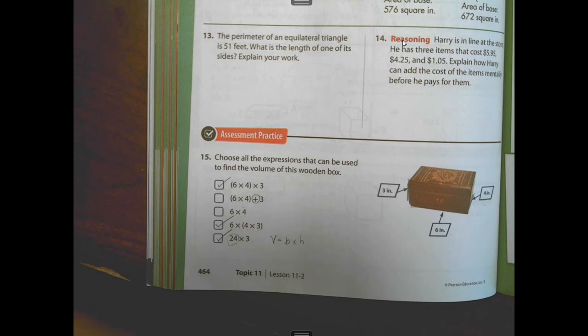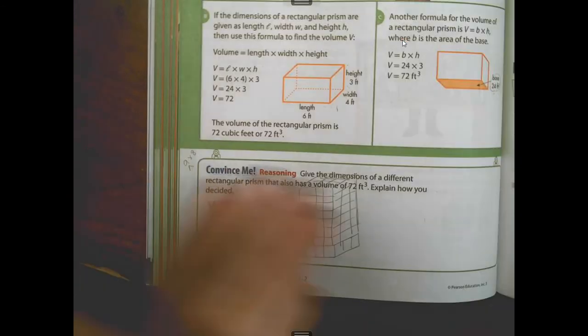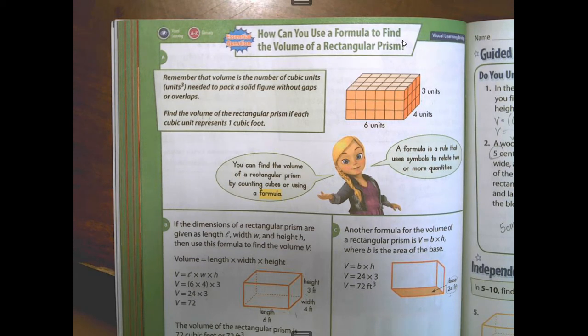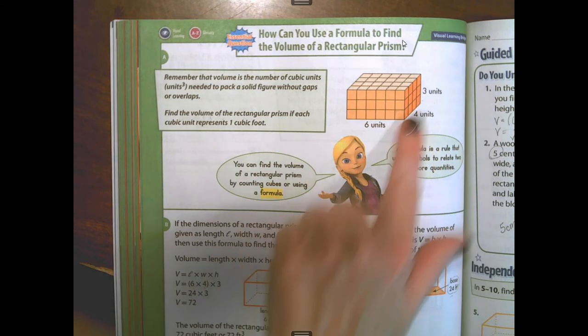All right, boys and girls. So let's review our essential question. How can you use a formula to find the volume of a rectangular prism? And I think what we have learned through this quick little lesson is that you are going to use volume equals length times width times height if you are given those 3 dimensions, or if you can count unit cubes to figure them out on your own, like in this problem.